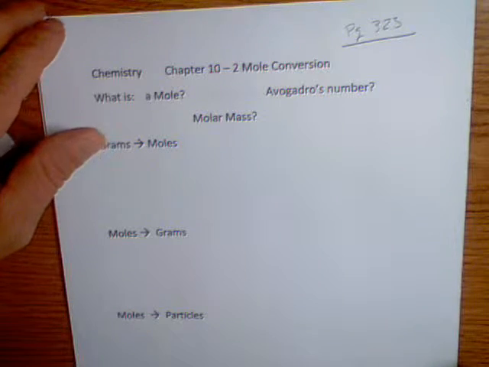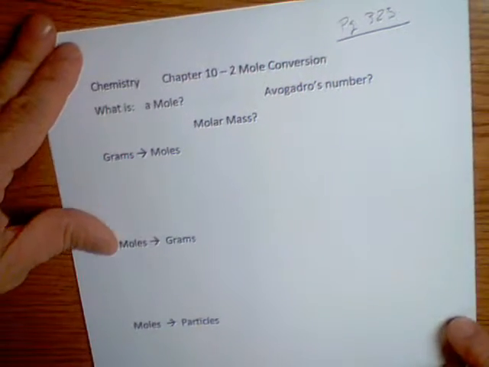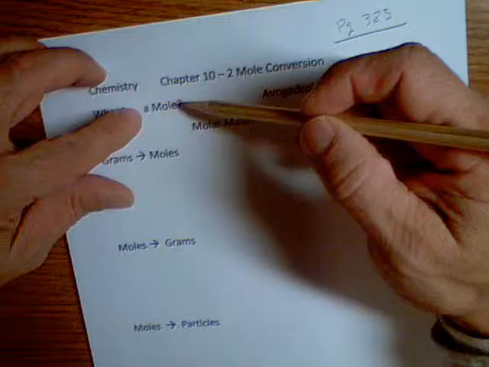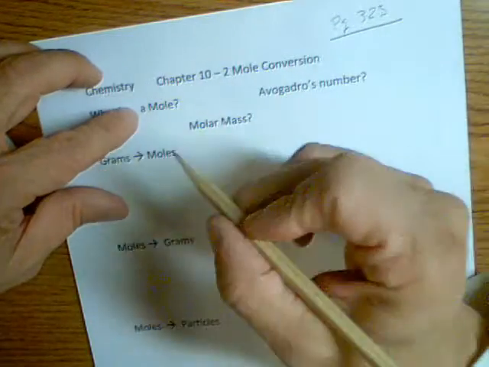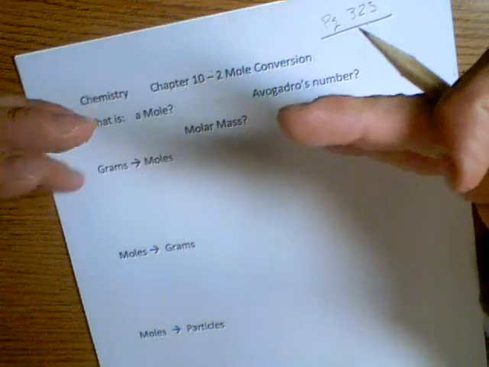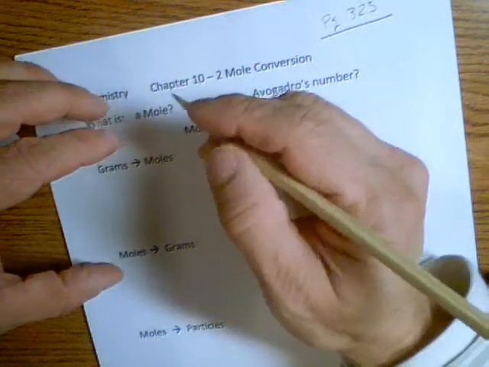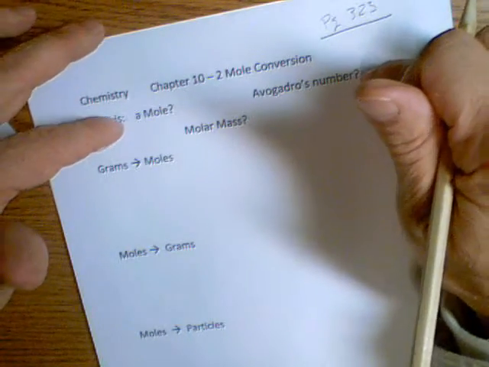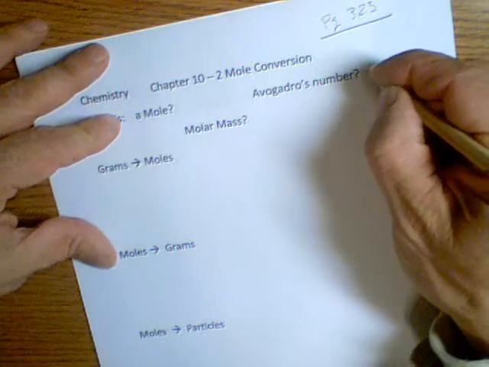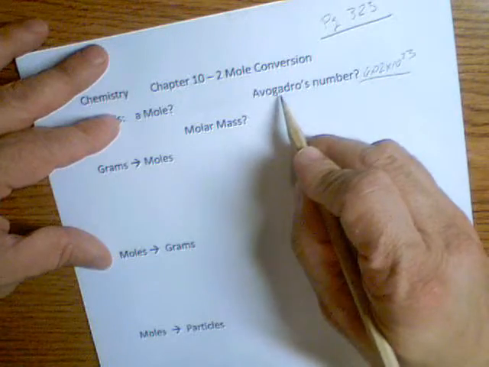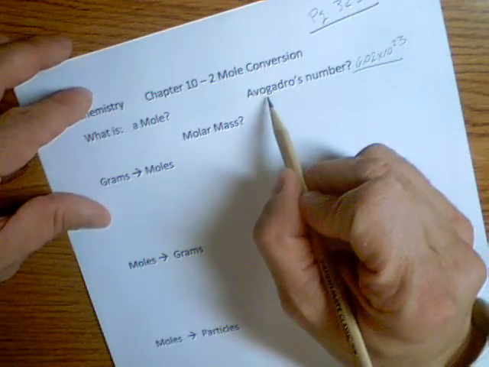I'm on page 323, and this is chapter 10. I'm on the 10-2 mole conversion. By now you should already know what a mole is. In way of review, let's quickly talk about that. A mole is an agreed upon grouping, just like a gross is 144, a dozen is 12. A mole is 1 Avogadro's number, which is 6.02 times 10 to the 23rd, named after the Italian chemist Avogadro.